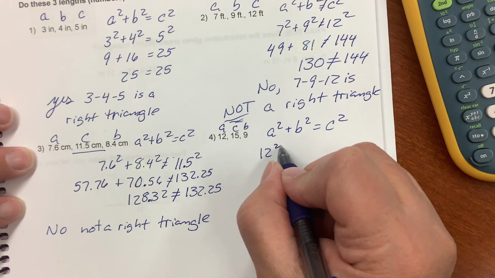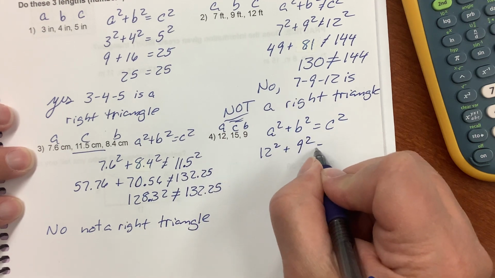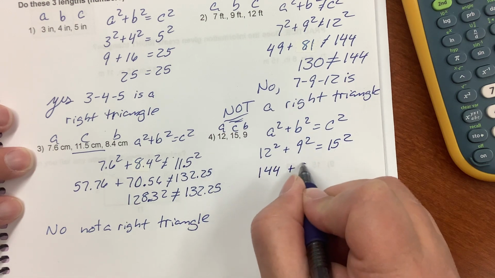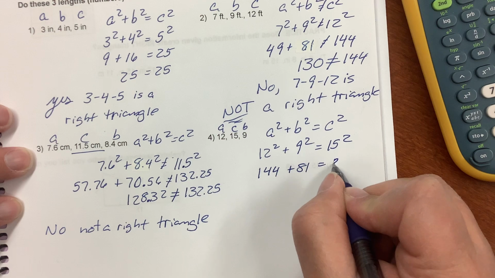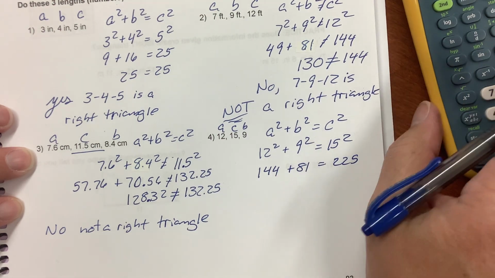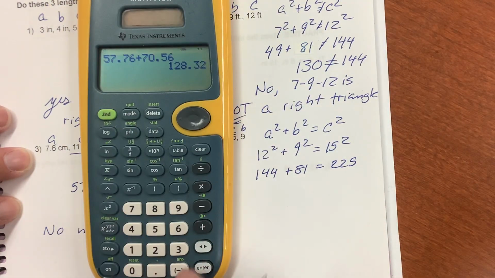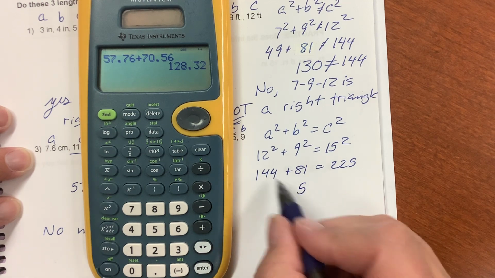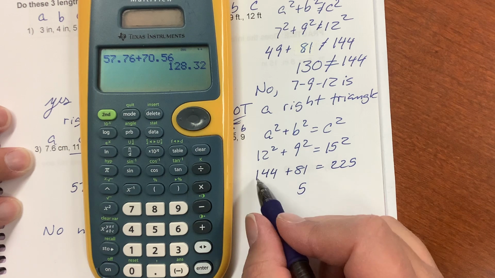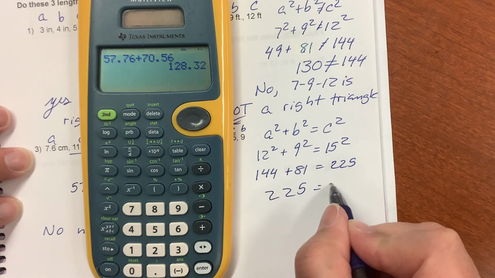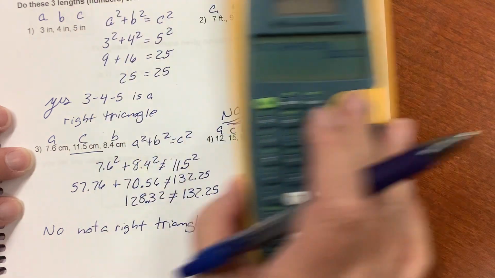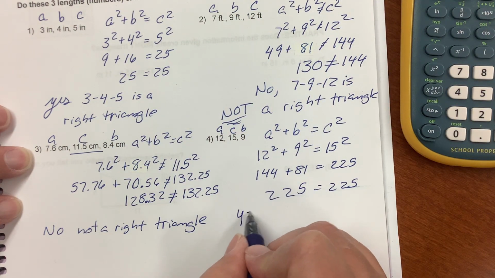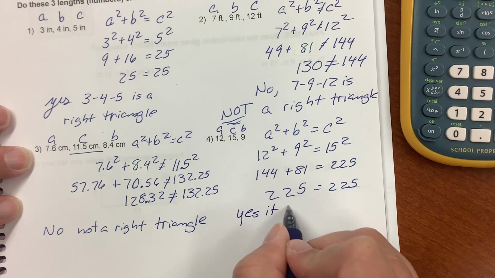So 12 squared plus 9 squared equals 15 squared. 144 plus 81 equals 225. All right, now I'm going to admit it. I could add that in my head, can't I? 1 plus 4 is 5. 8 plus 4 is 12. Oh, wow, it works. See, I didn't need my calculator. So yes, it is a right triangle.